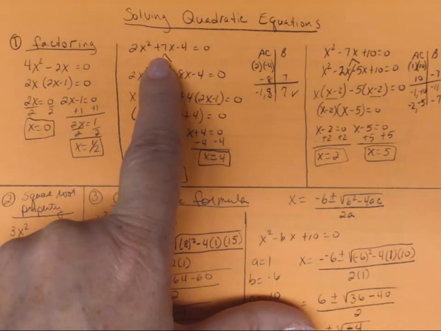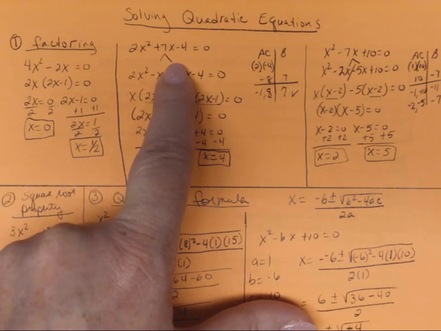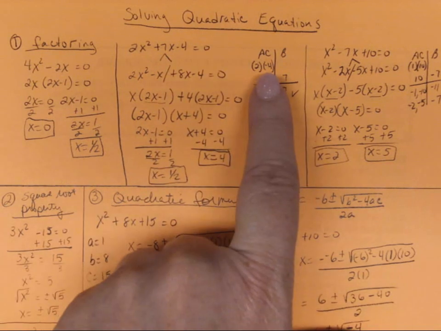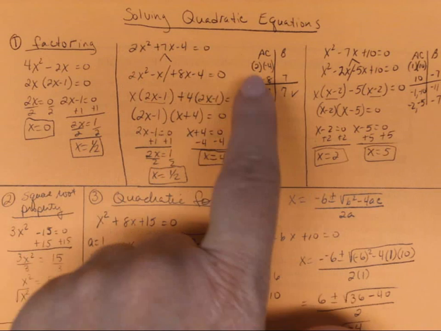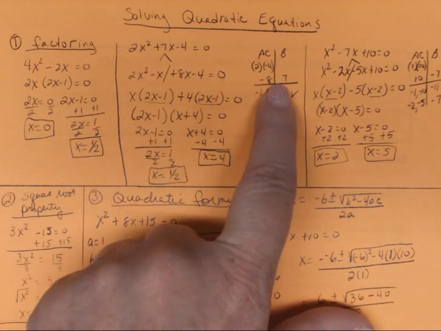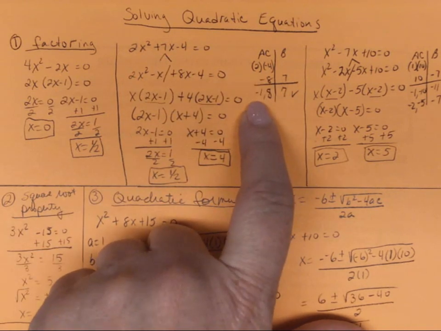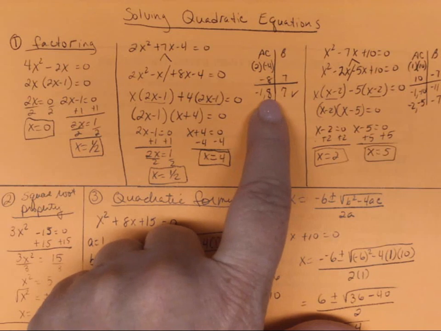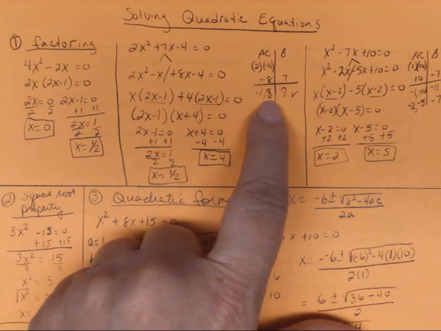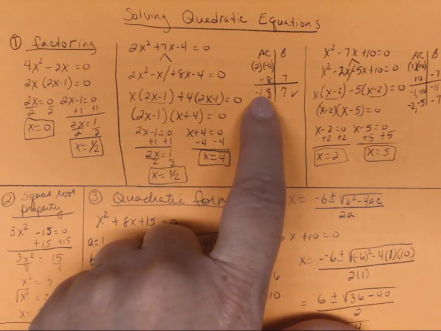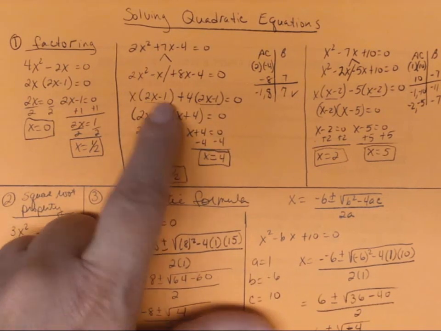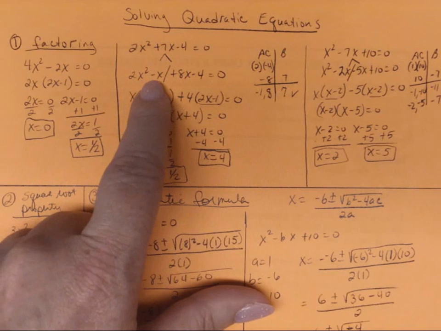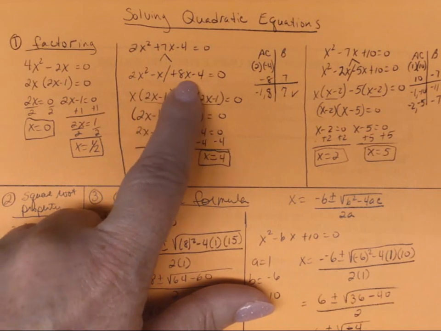If we're looking at something like this, we're going to have to factor. Remember, I tell you I use the AC method of factoring. So our a times our c would get us -8, trying to get to 7. The factors will end up being -1 and 8. So -1 times 8 gets you -8. When you add them, you get +7. So you use that -1 and that 8 to rewrite 7x. So you end up with 2x squared minus x plus 8x minus 4.